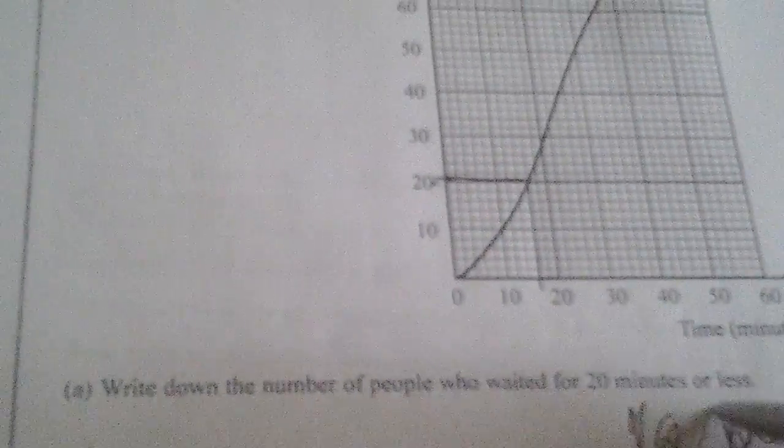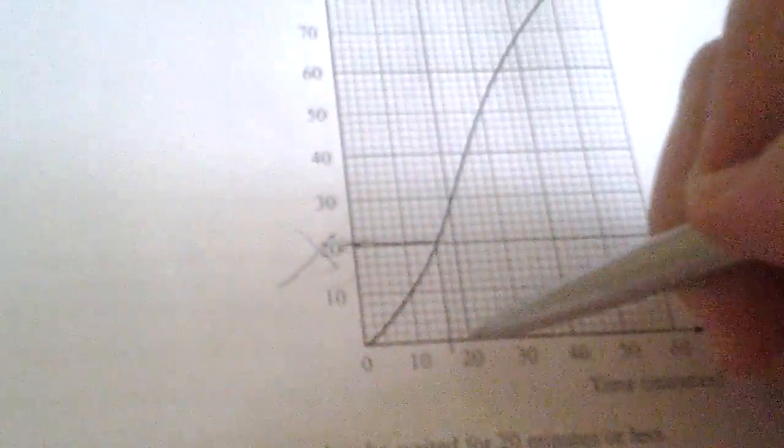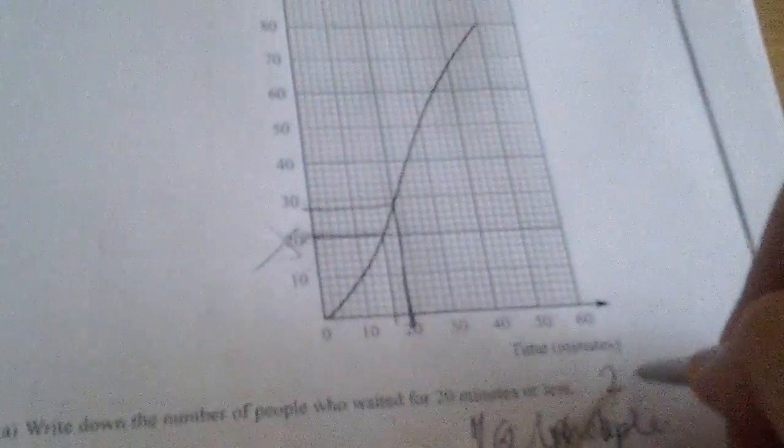Okay, so we're looking for the number of people who waited 20 minutes or less. So what we're going to do is we're not going to go to 20 minutes on this side, that would be wrong. We're going to go to 20 minutes along the bottom and look to see how many people that goes with. So we go up to the graph and along, and that matches with 28 people.